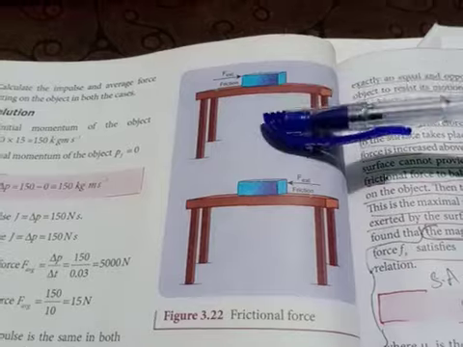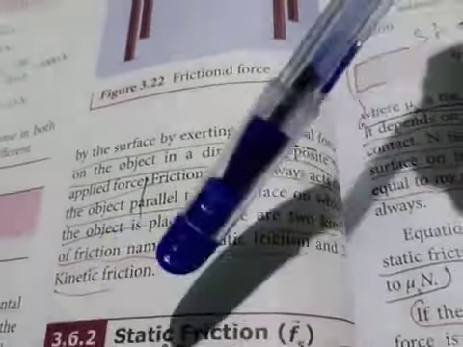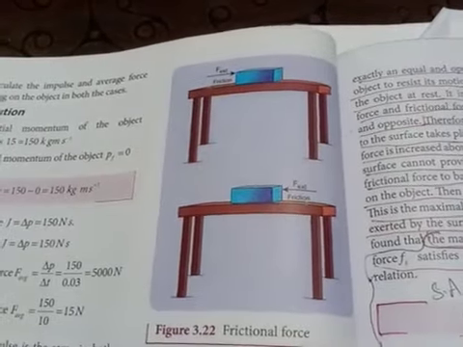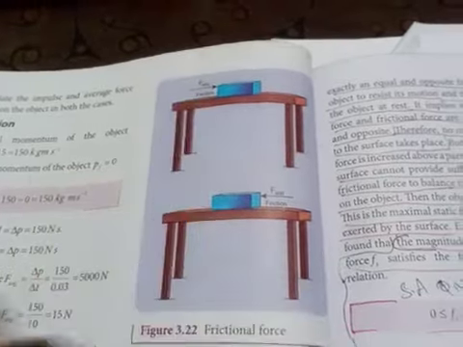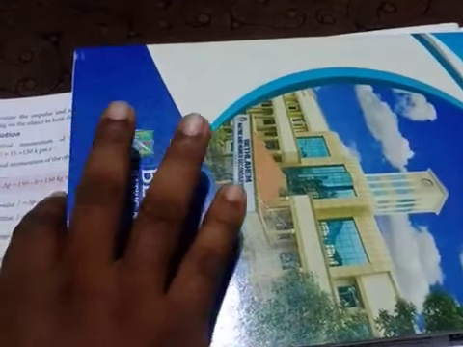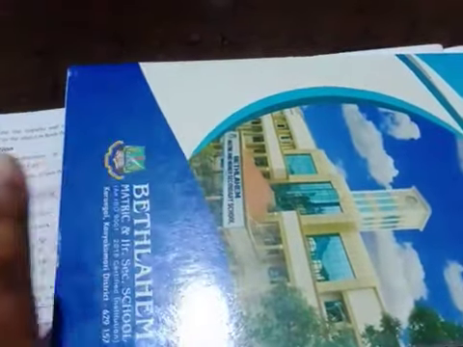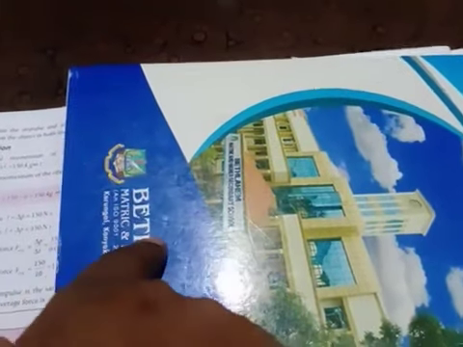Let us discuss static friction and kinetic friction. This is the static friction. What is this static friction? Static friction means, assume that here I applied a force on this object, or I will show you the example. Here is the object. I am applying a force on this object. Now you see, even when I applied a force on this object, it is staying at rest.